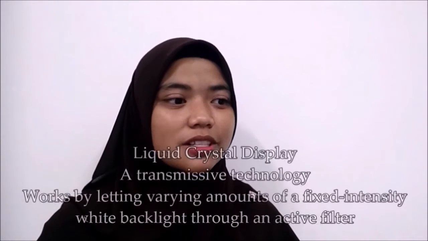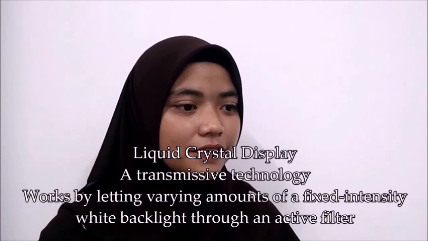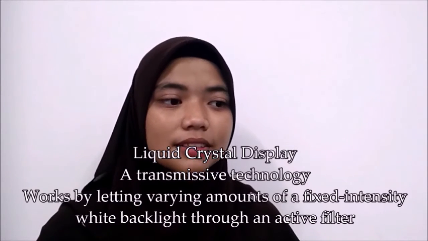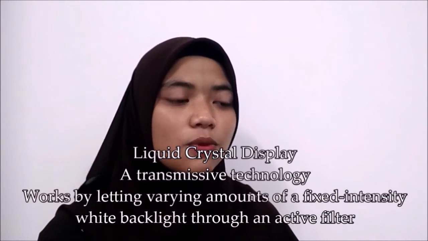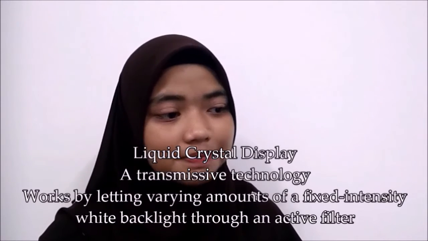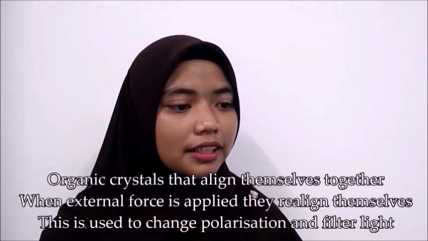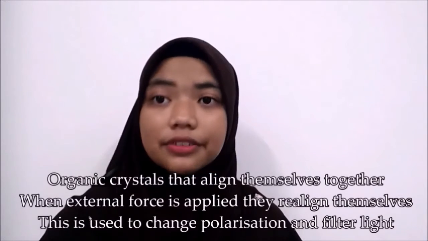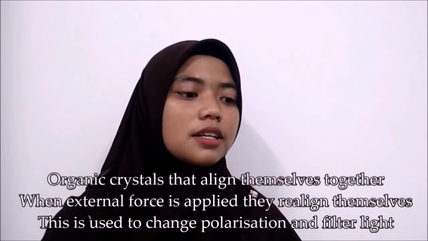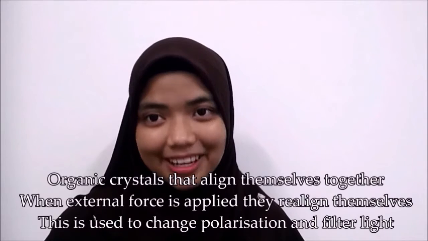Next, we are going to look at LCD technology, which is liquid crystal display. It is a transmissive technology that works by letting varying amounts of a fixed intensity white backlight through an active filter. The organic crystals align themselves together, and when external force is applied, they realign themselves. This is used to polarize and filter the light.